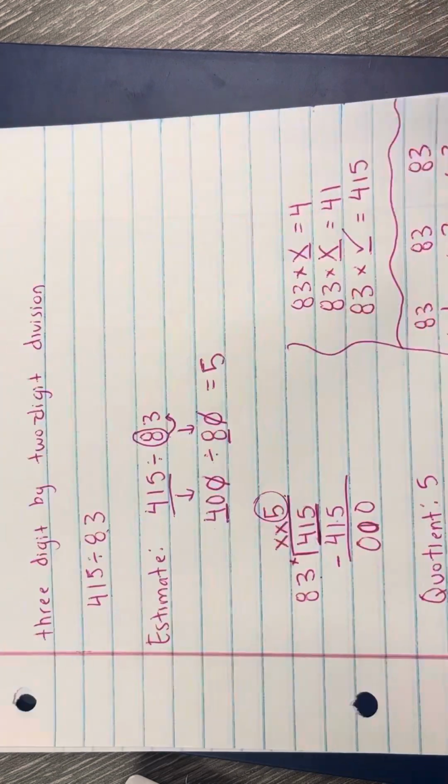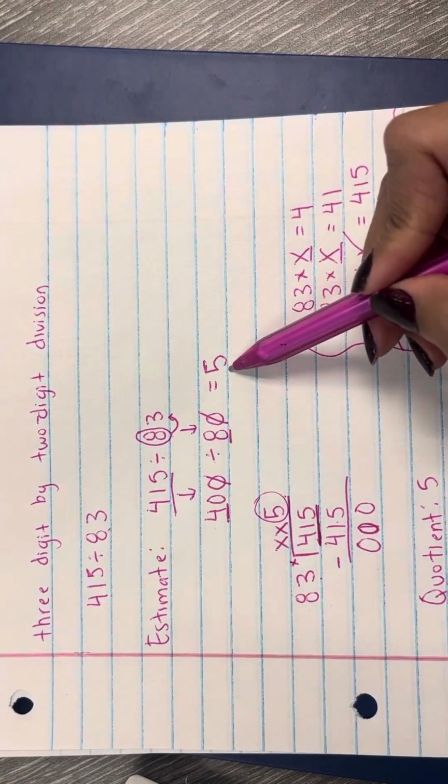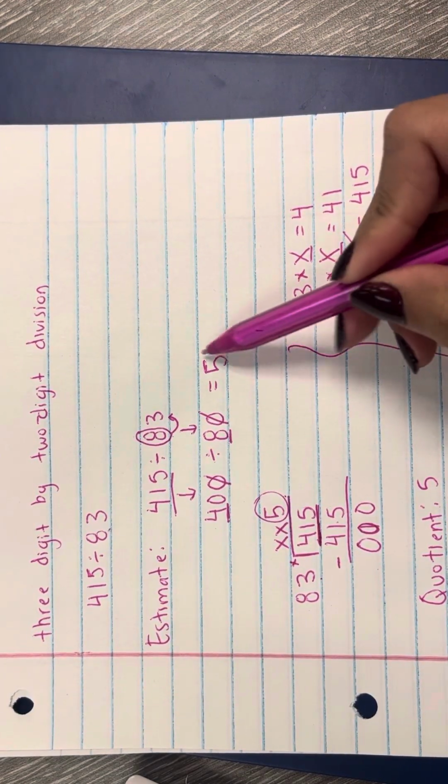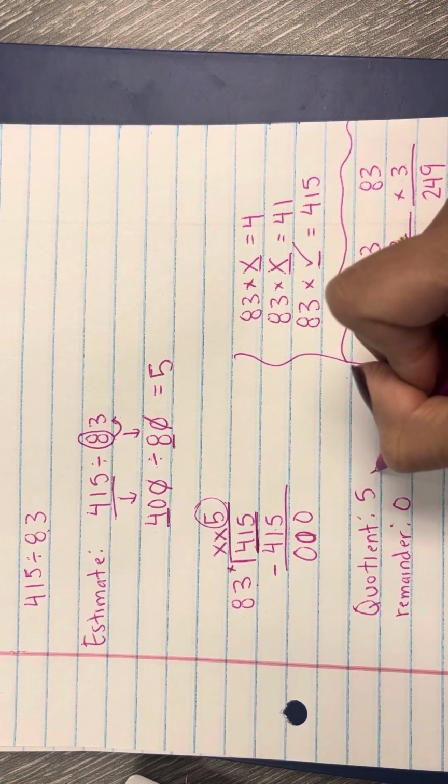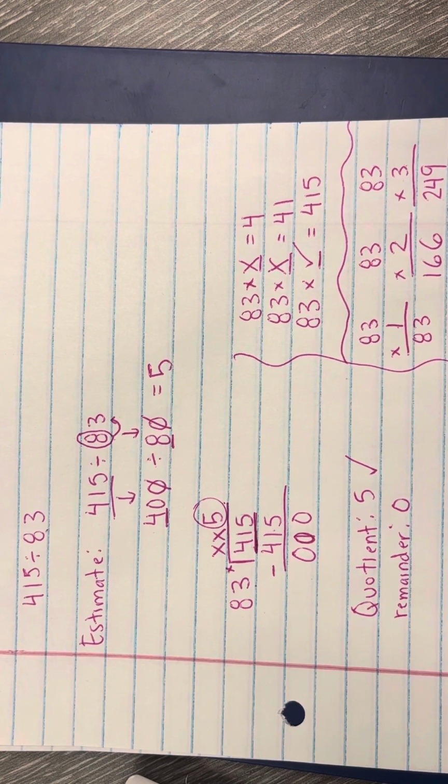Right. I can also look at my estimate. Remember, we said our estimate was my answer should be 5 or close to 5, and my answer was actually exactly 5. So I am correct.